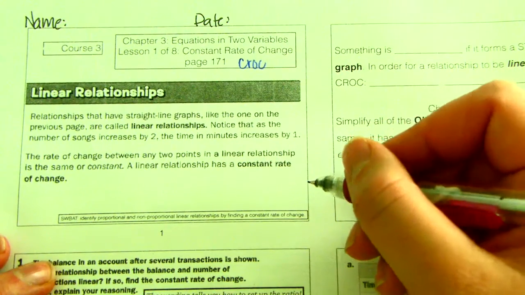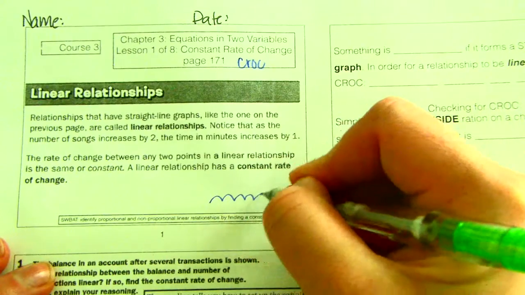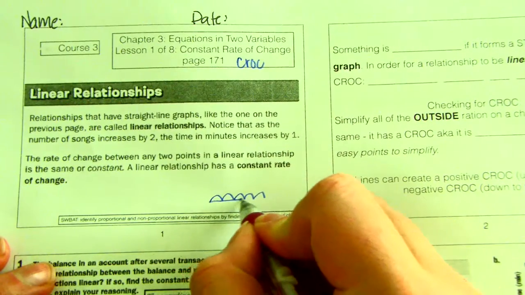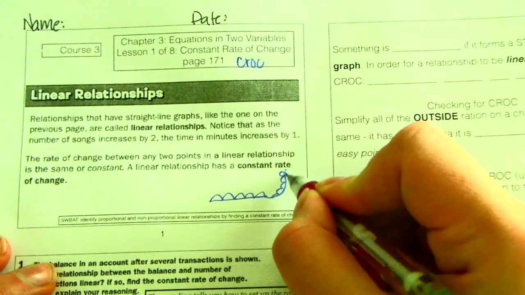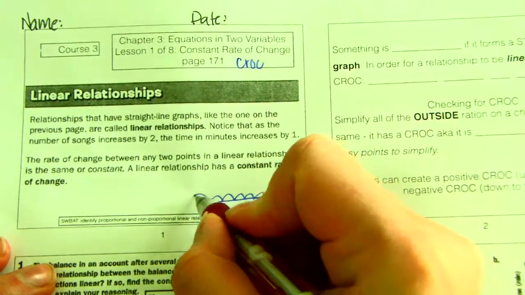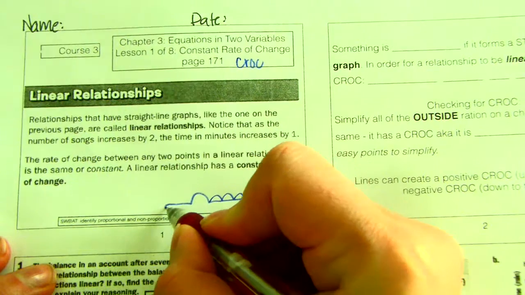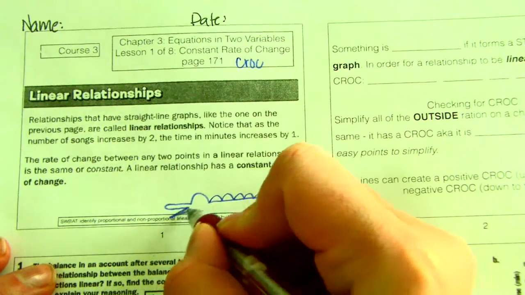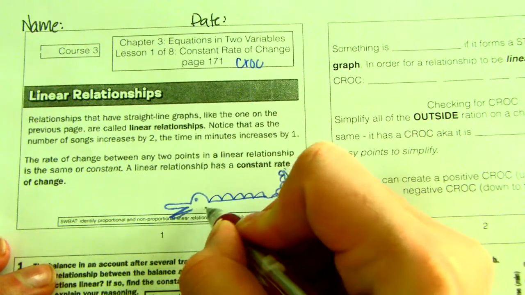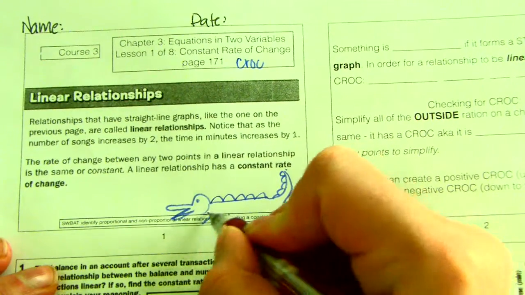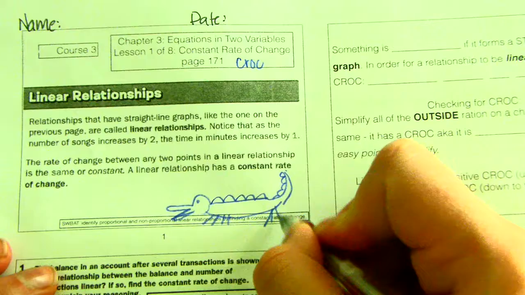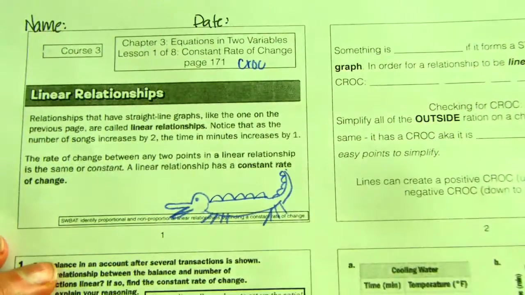So if you think about a crocodile, they have bumps on the outside of their back. So we're going to kind of think of that today, remind ourselves of those crocodile bumps on the outside of the little reptile's body. So when I start talking about crocodile bumps, I want you to remember outside. This is a happy crocodile. The outside bumps.